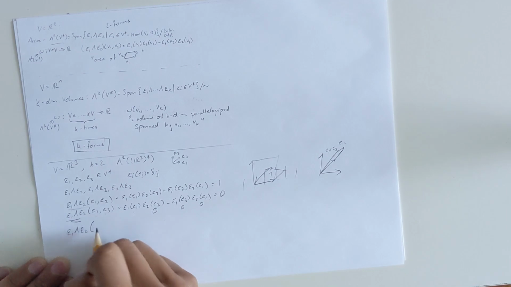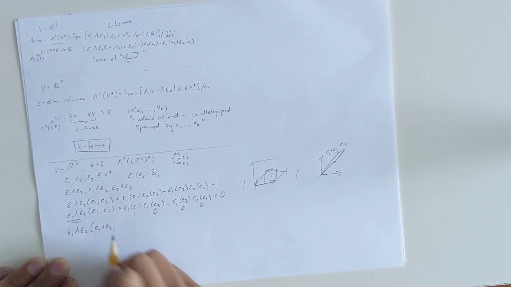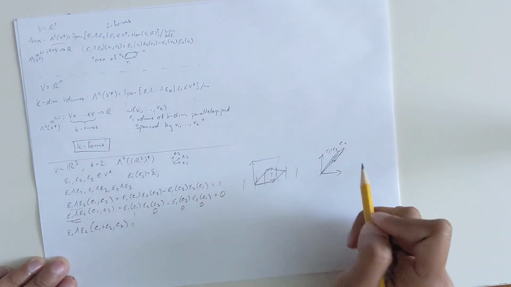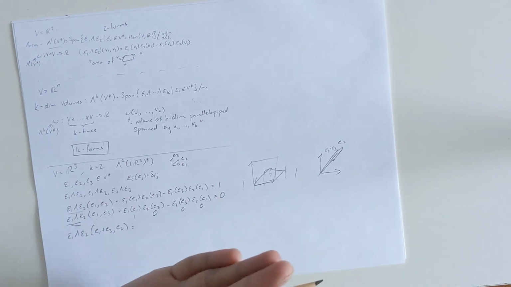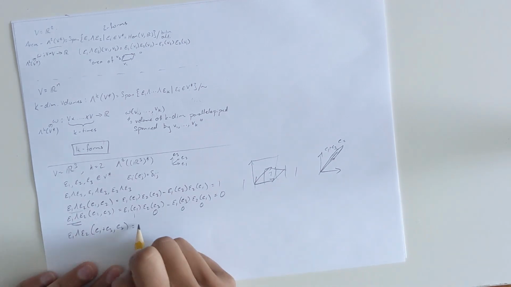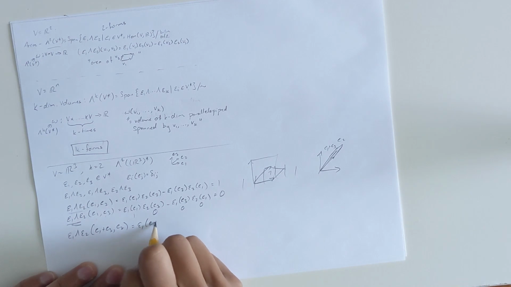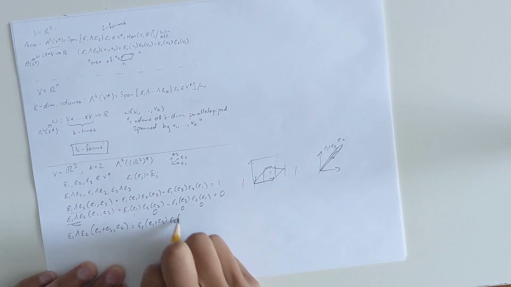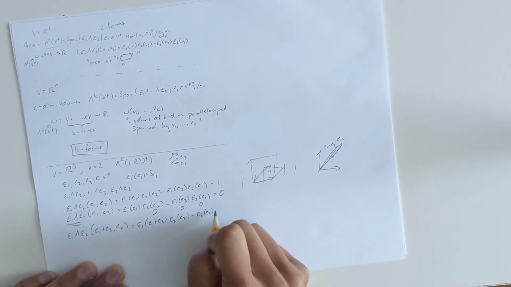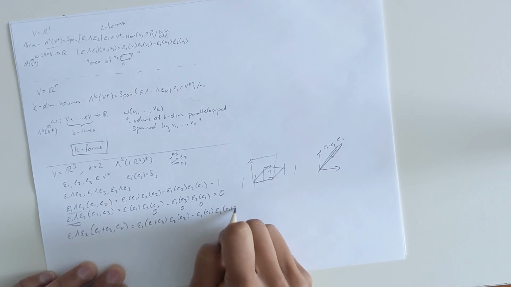So we can try evaluating this guy on e1 plus e3, comma e2. And so this will be something which is sort of a 45-degree angle off from the horizontal. And we can see what evaluating this expression on these two vectors will give us and what sort of notion of area this actually gives us in this case. So this will be epsilon1 evaluated on e1 plus e3, epsilon2 evaluated on e2, minus epsilon1 evaluated on e2, and epsilon2 evaluated on e1 plus e3.